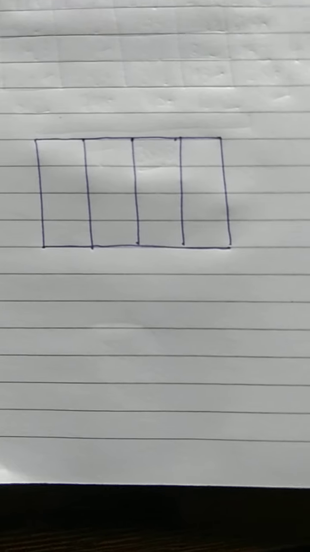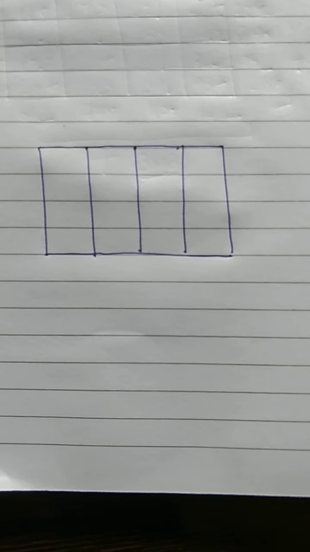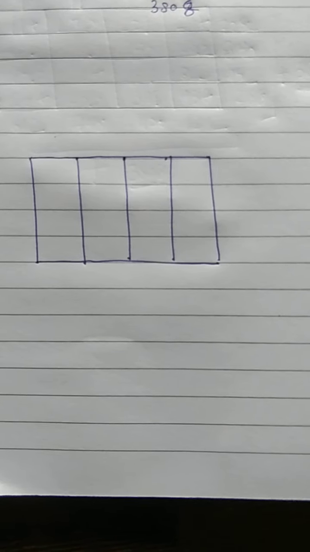Hey everyone, this is Sandeep Kaur Rahal, and today I am going to teach a matrix method for improving your calculation speed. In any competitive exam, whether it's SSC or banking, your calculation speed needs to be very good. And for this, here is the method that is known as the matrix method.